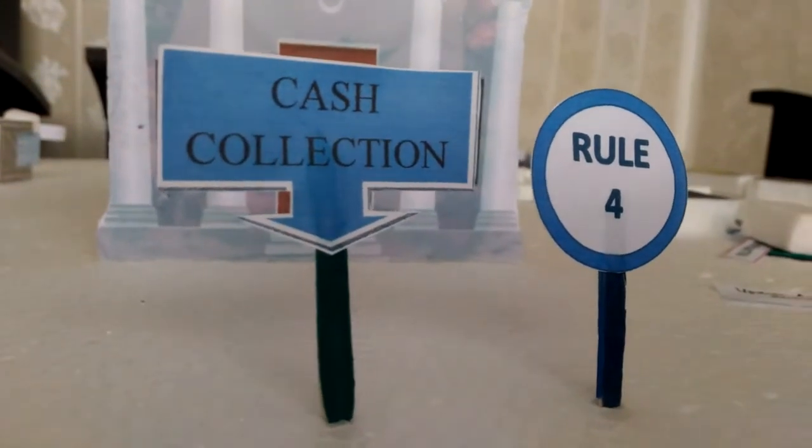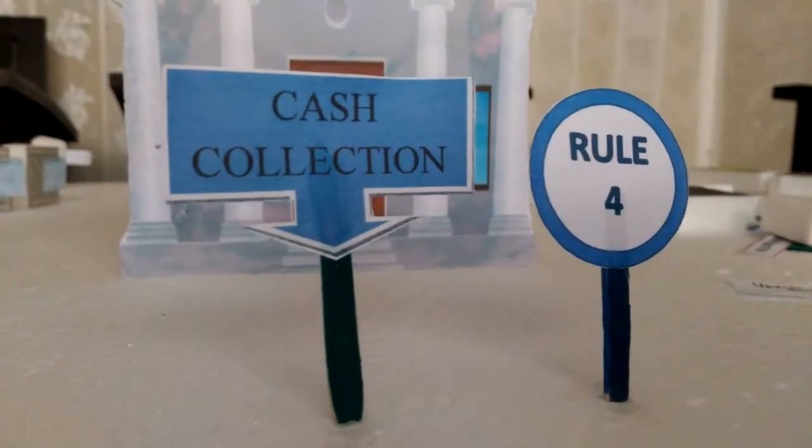The last activity in the revenue cycle is cash collection. As we know before, the customer, after receiving the statement, will send a remittance to the company. Then, the company will deposit the money into the bank.